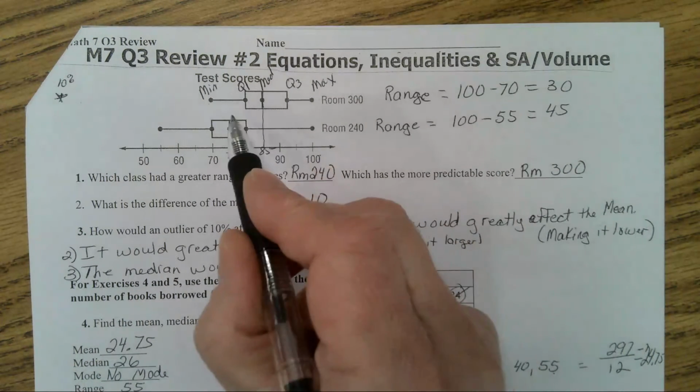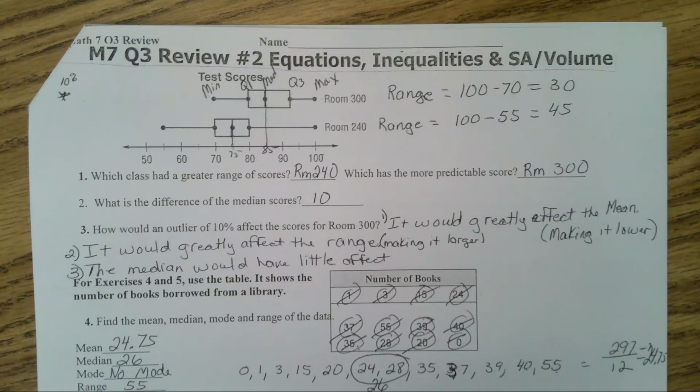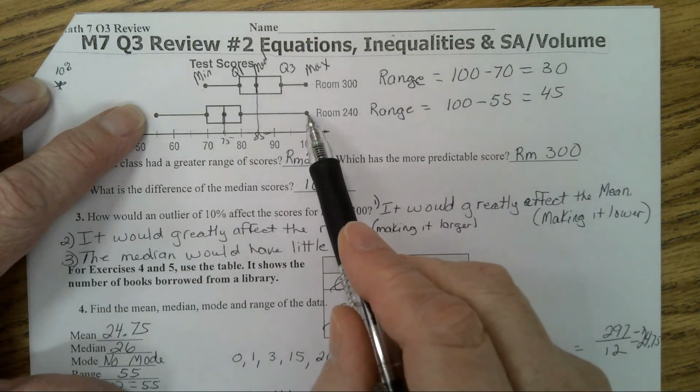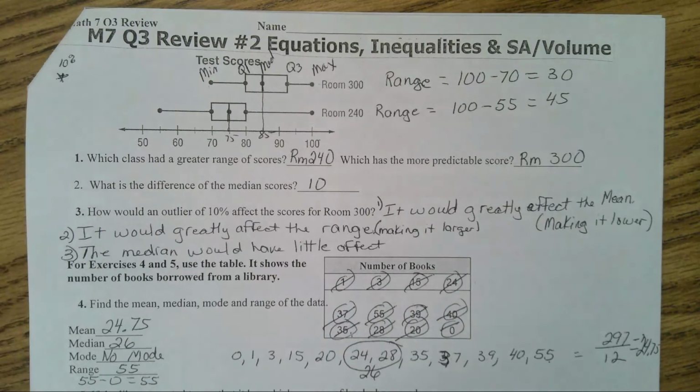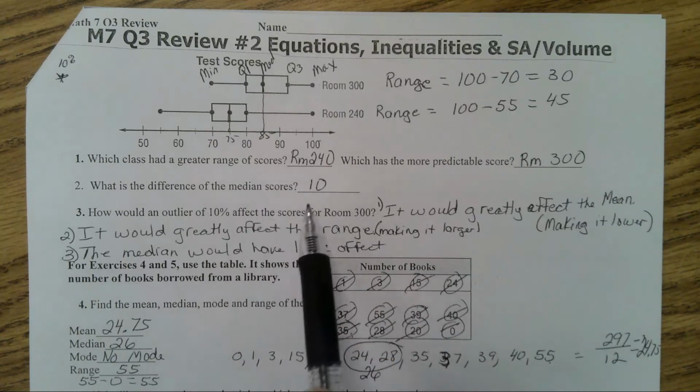And that would give you your IQR, your interquartile range, okay? So in number 1, which class had a greater range of scores? Well, that is the room 240. Which has the more predictable score? Well, that would be room 300 because it's not as spread out. What is the difference of the median scores? Well, 85 minus 75 is 10.